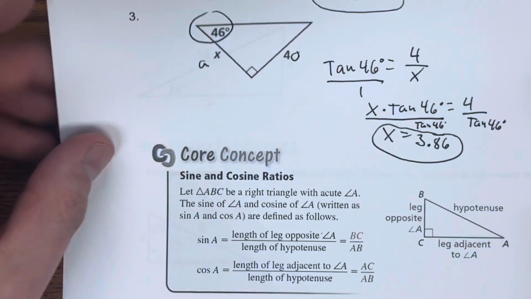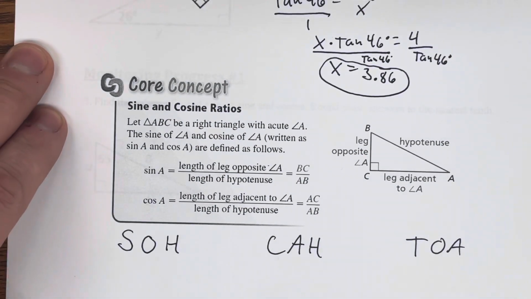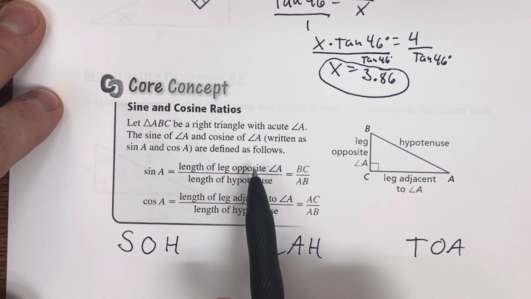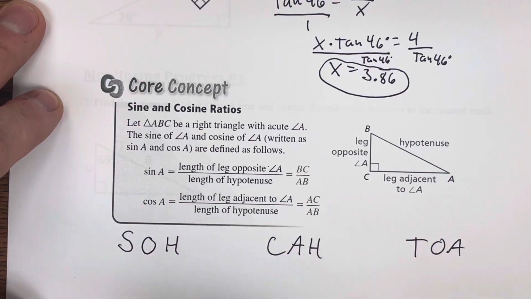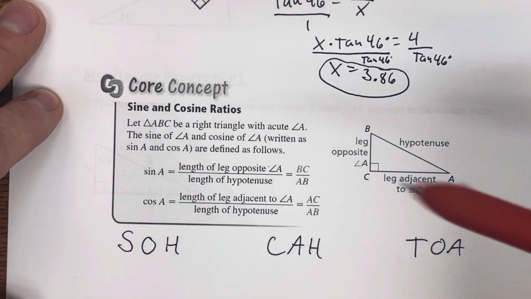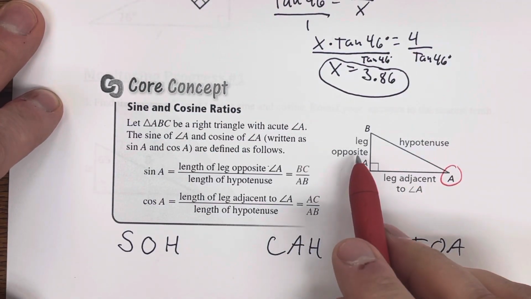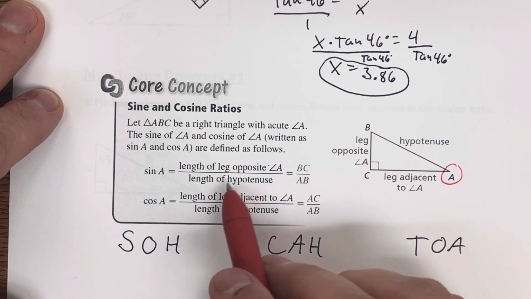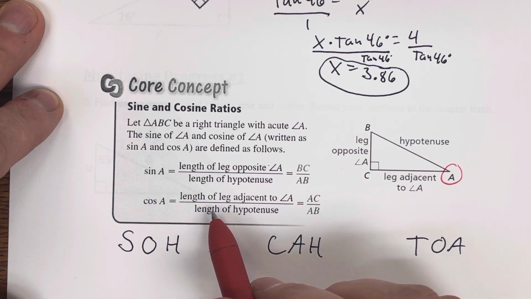All right, so on to our new material for today, which is going to be the sine and cosine ratio. And we are going to use the sine and cosine ratio in right triangles to find missing sides. So the sine is equal to the opposite over the hypotenuse. So again, our reference angle has to be one of the acute angles. In this diagram, we're using angle A as our reference angle. And the sine of A is equal to the opposite leg divided by the hypotenuse. So that'd be BC over AB, opposite over hypotenuse. The cosine is equal to the adjacent leg over the hypotenuse.